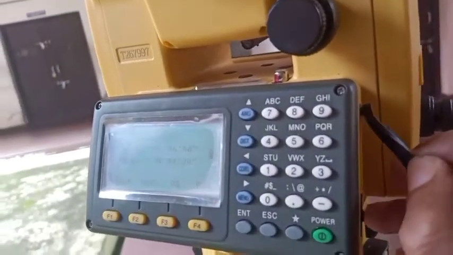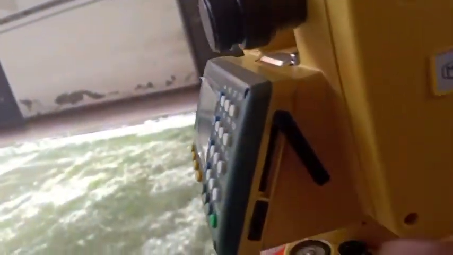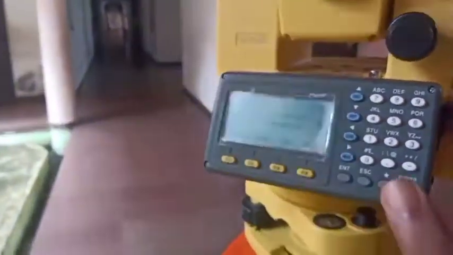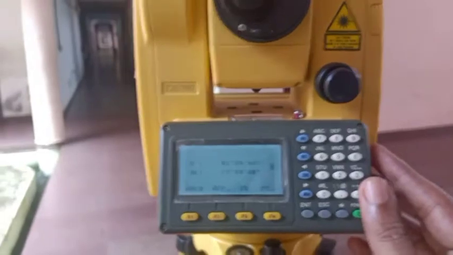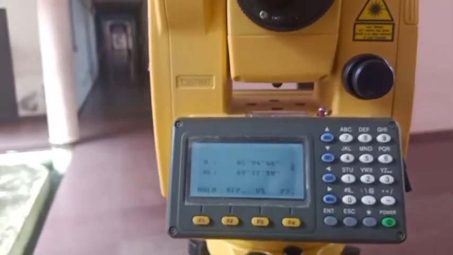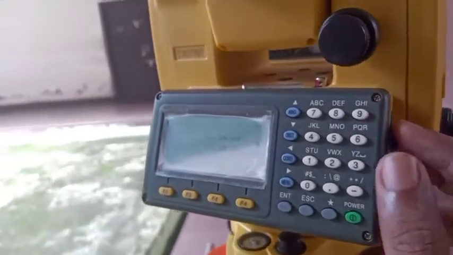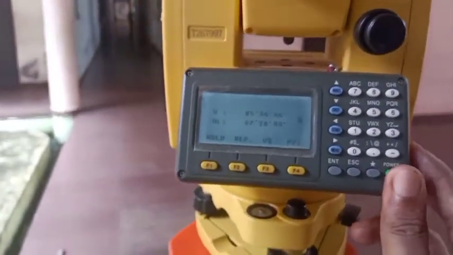You can insert a memory card in here and store values in it, then remove it, insert it in a laptop or PC, and read it on your computer.